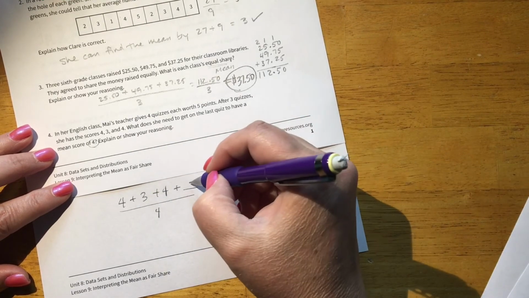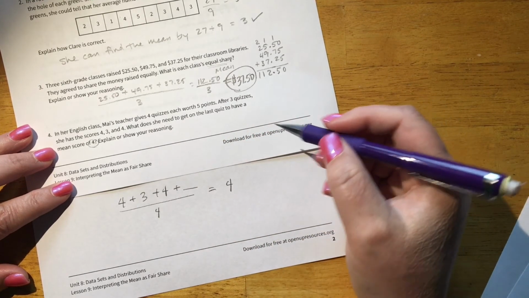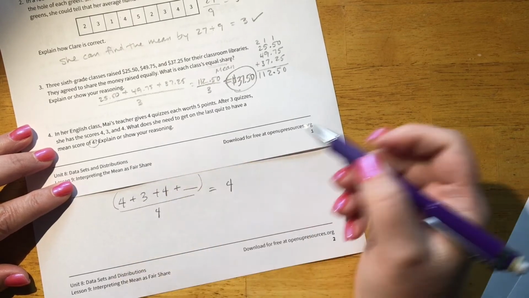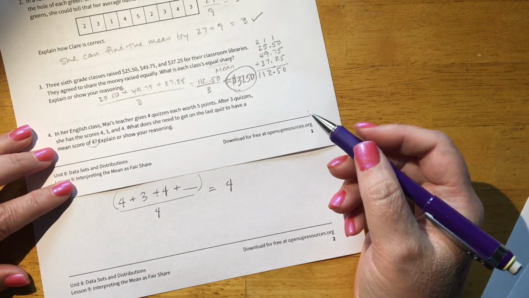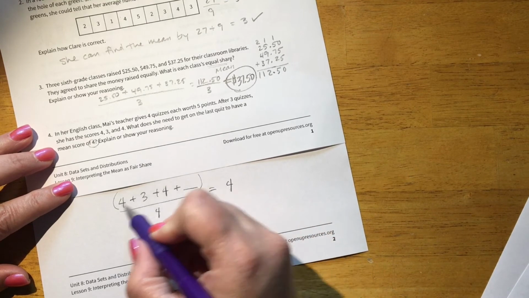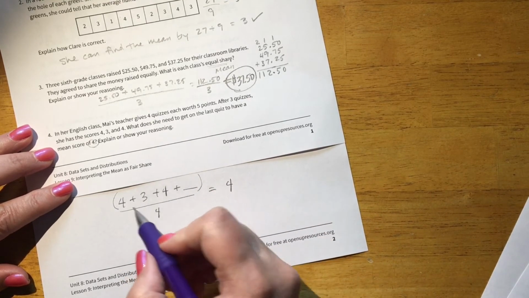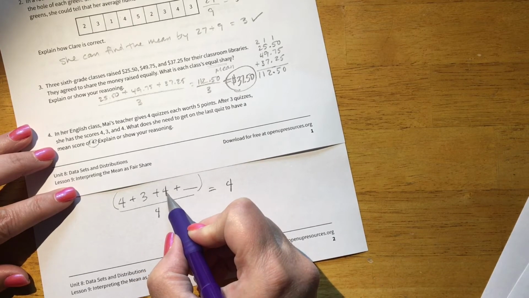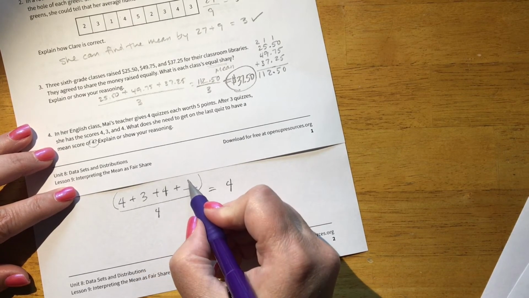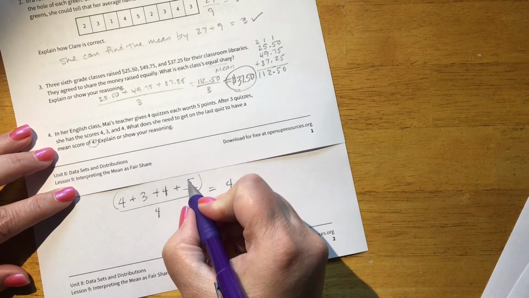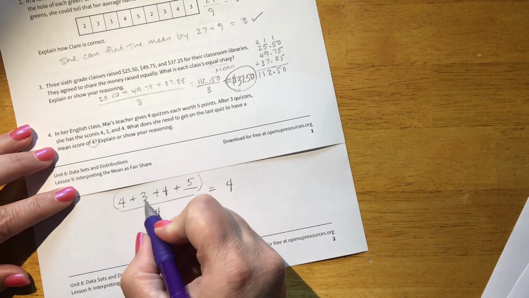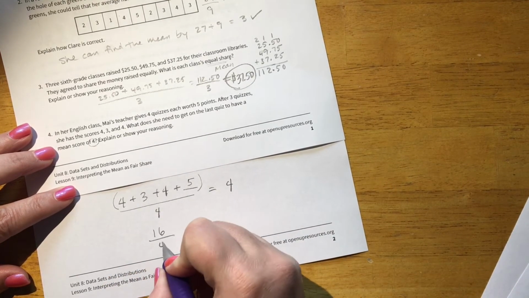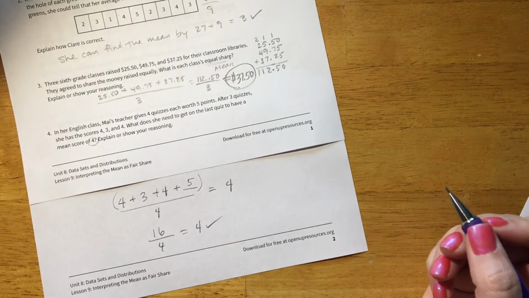But we need to figure out what's going to go in that blank. Well, once again, we know that if I divide by 4 and equal 4, this sum up here must equal 16, right? So what do I need to add to these to get to 16? Well, 4 plus 3 is 7. 7 plus 4 is 11. And I need 16, so I must need a 5. 5 plus 4 is 9, plus 3 is 12, plus 4 is 16. Now I have 16 divided by 4 equals 4. And that's what I need.